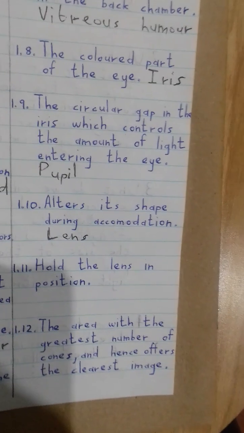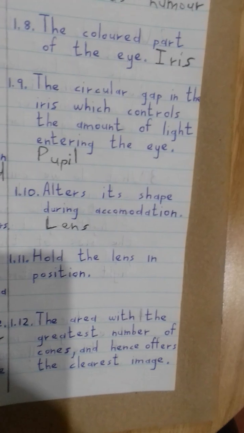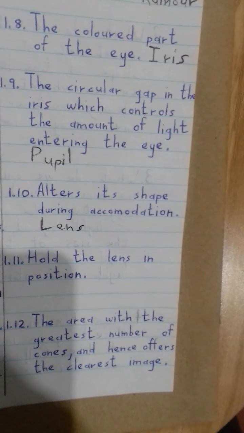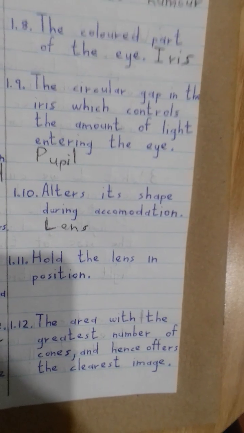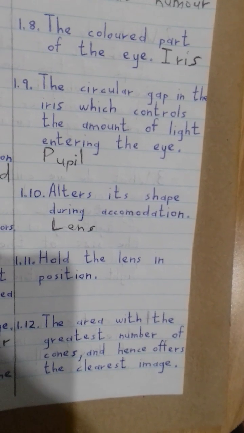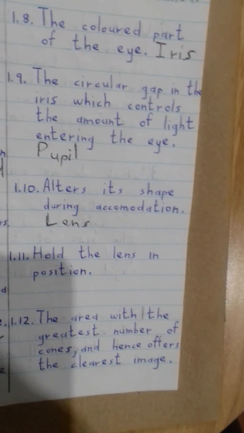So for near vision, when an object is less than 6 meters away, the lens becomes more convex, right? When an object is distant, which is more than 6 meters away, it becomes less convex. 1.11, hold the lens in position. The lens is held in position by the suspensory ligaments.